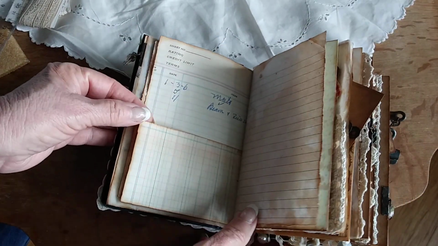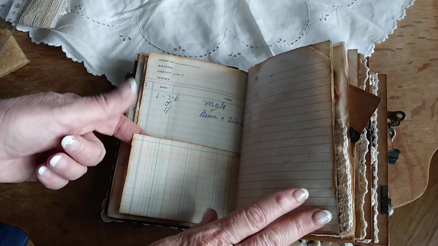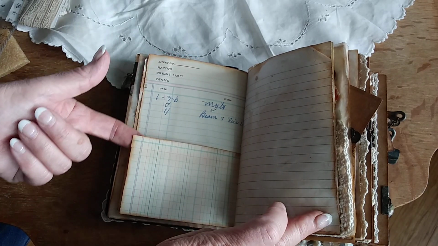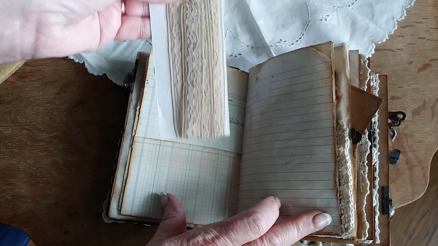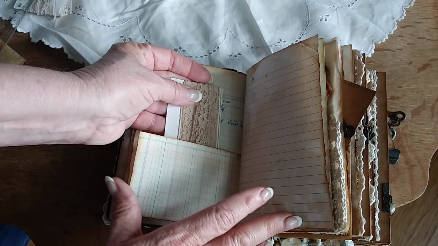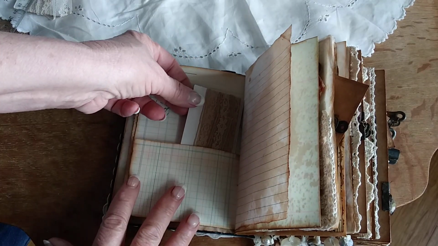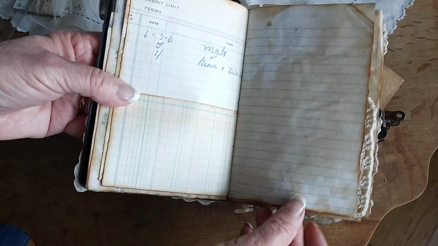And on most of the pages, when I have a tuck spot that I folded this paper up to get it in the book, I left the side open. The reason I did that was sometimes you have an embellishment that's maybe a little bit thicker. And so that being open allows you to put that embellishment in there. So that was my thought process behind that.